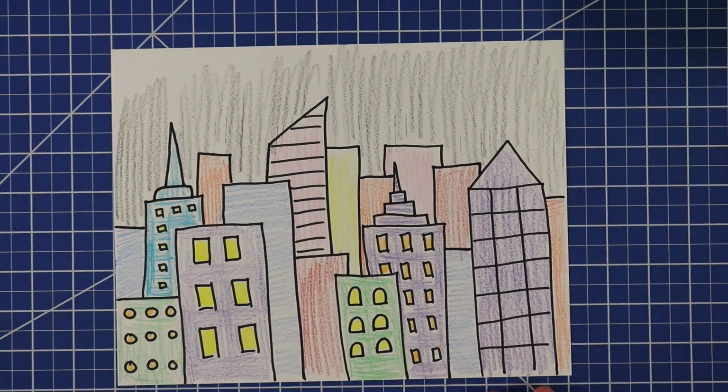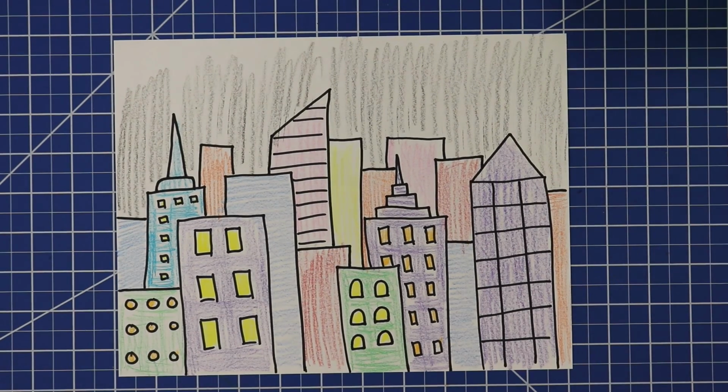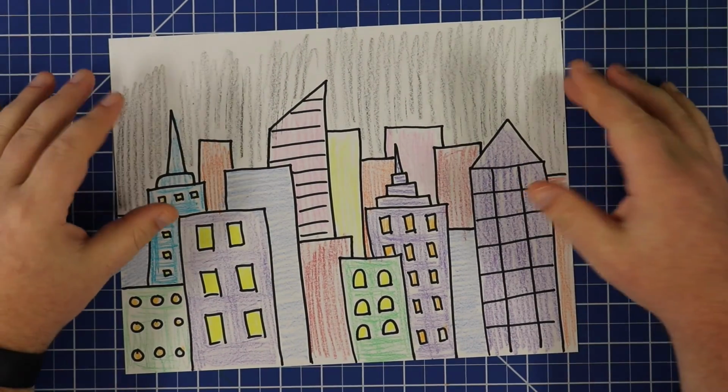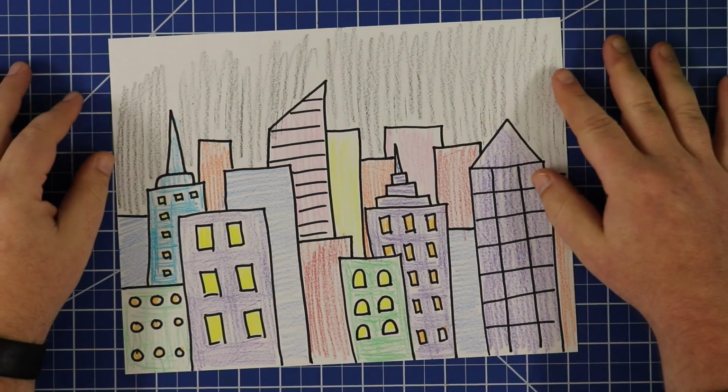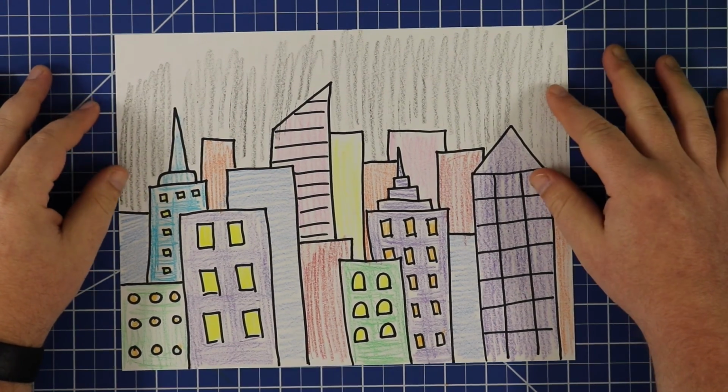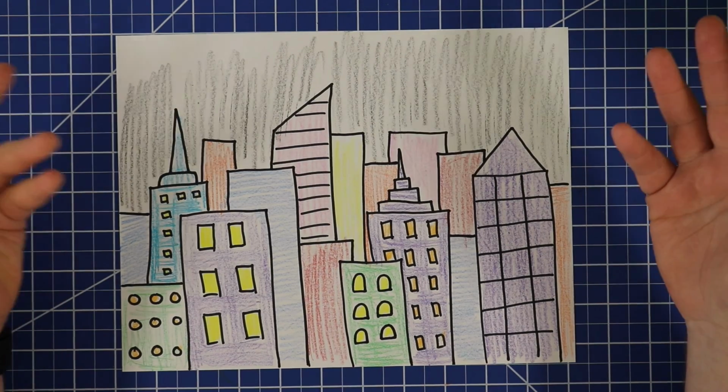All right, so there is my finished cityscape. As you can see, I didn't really worry too much about using realistic colors and things like that. I think this would be a much more enjoyable city to look at than one where all the buildings are gray. That's the plan, my friends.